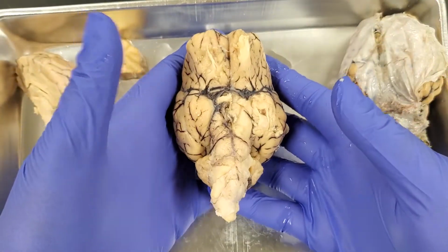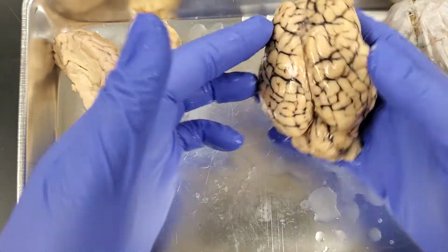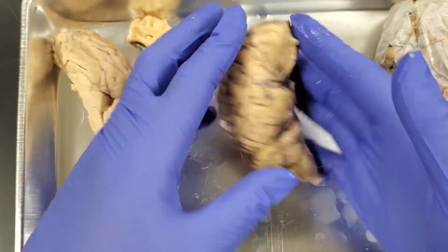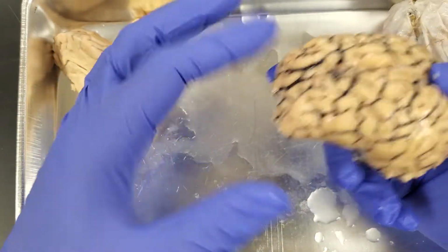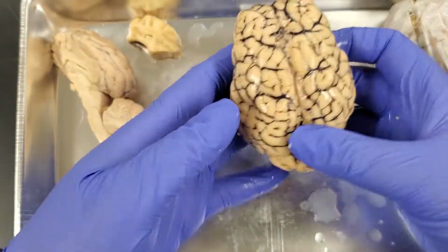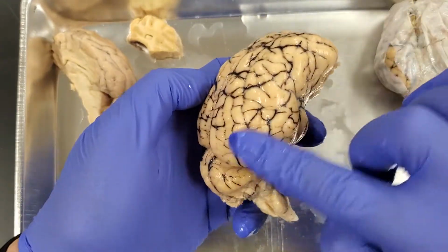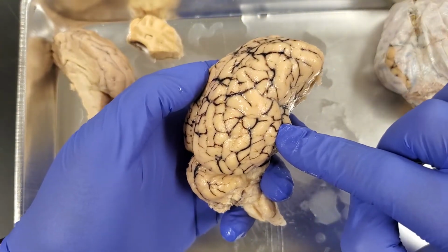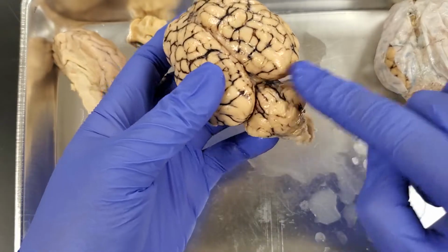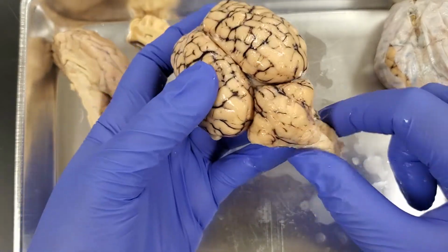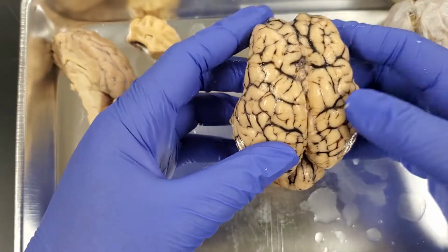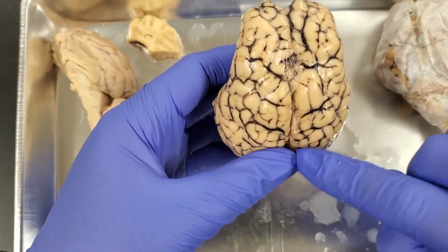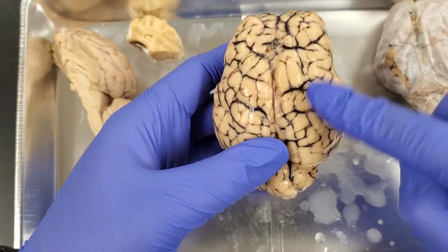So when we take a look and we've taken off the dura mater, this is what the brain's going to look like. This is basically top, bottom, anterior, and posterior. When we're looking at this, the first thing you're going to notice is this very large cerebrum. This back here is the cerebellum, and then we start getting into the spinal cord down here. When I look at the brain, you'll notice there's all this black stuff. That's actually the blood vessels.